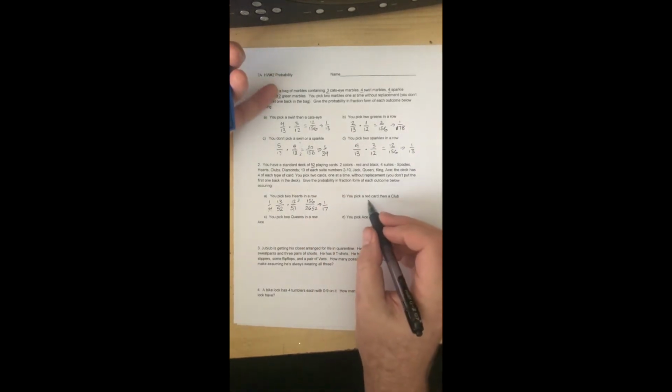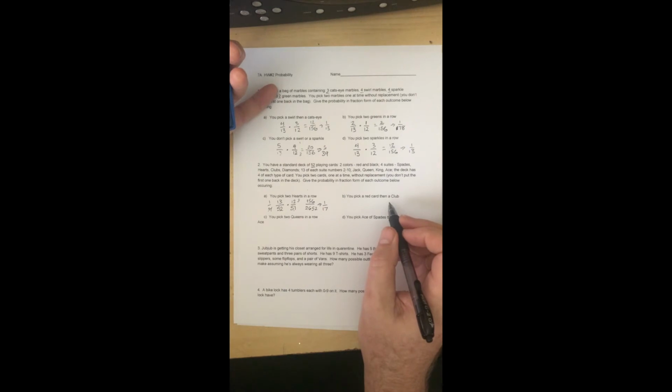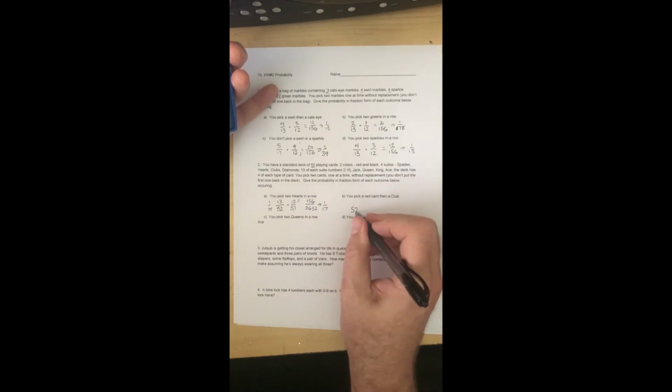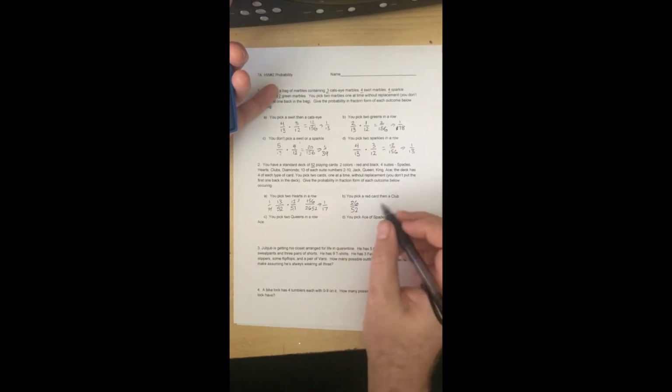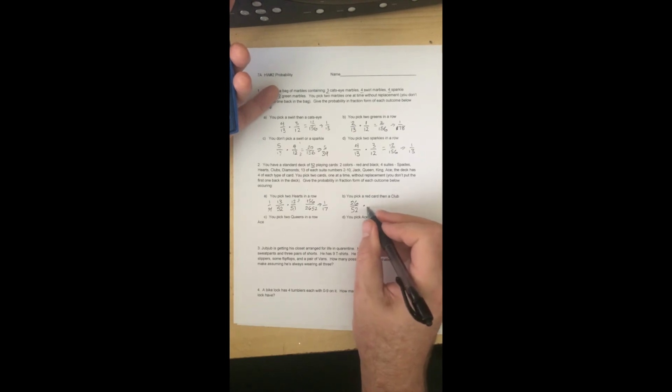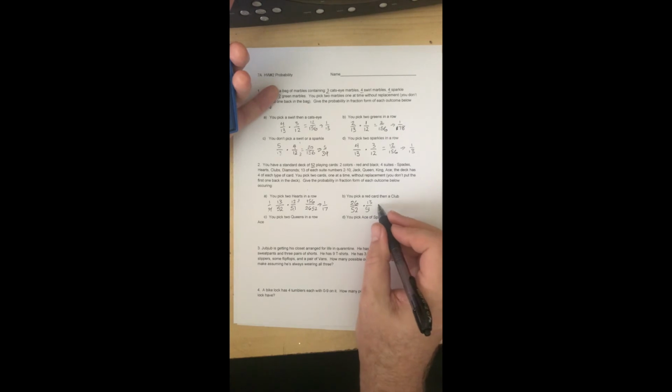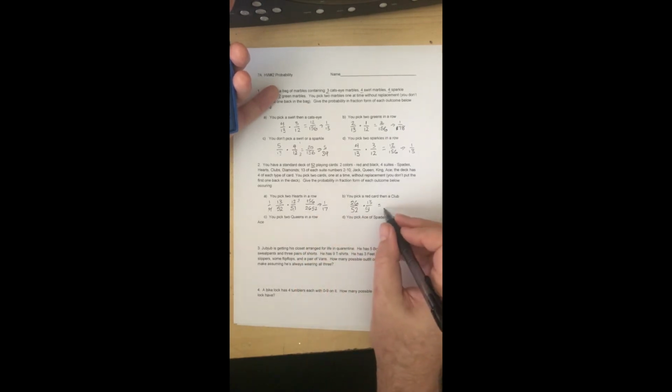All right, you pick a red card and then a club. Well, half the deck is red. There's half red, half black. So half of 52 is 26. That's 13 plus 13. And then I'm going to pick a club. Well, there's one less card, but there's all the clubs, right? Because they're black. Okay. So I already know that 52 times 51 is 2652.